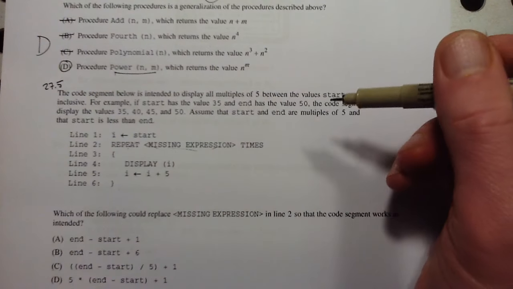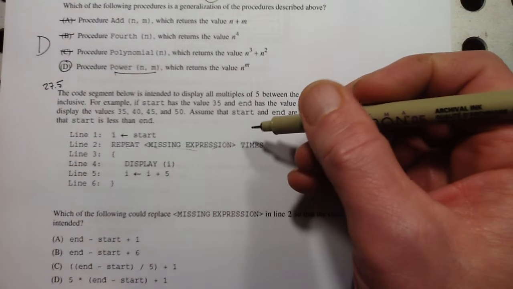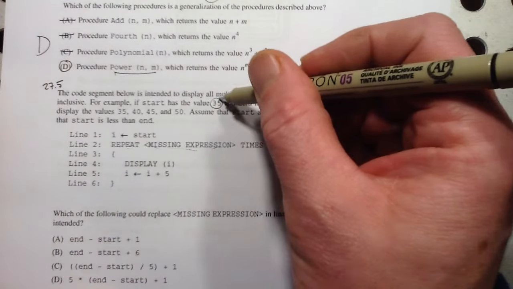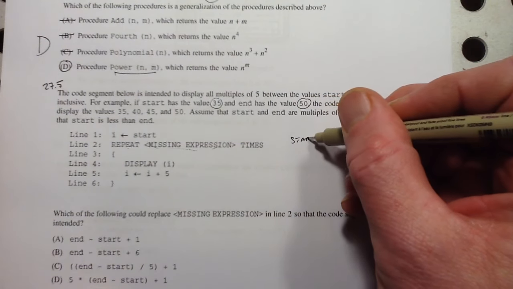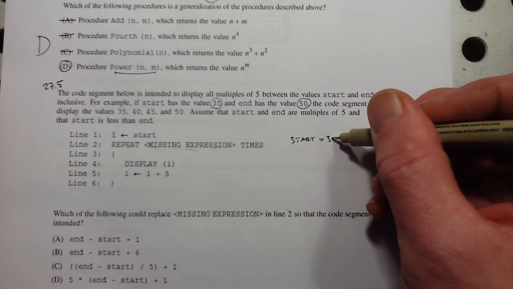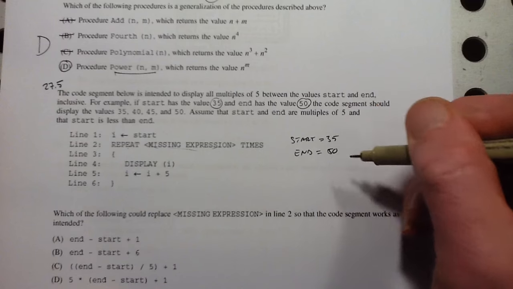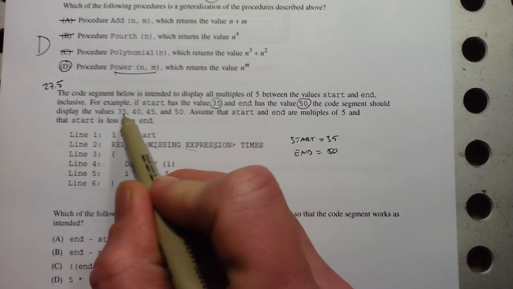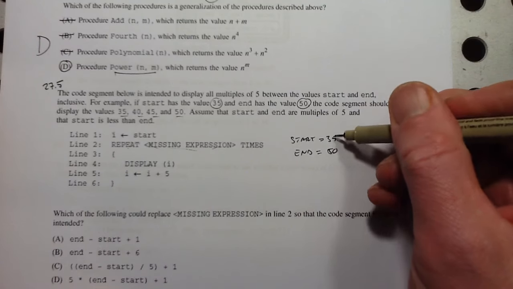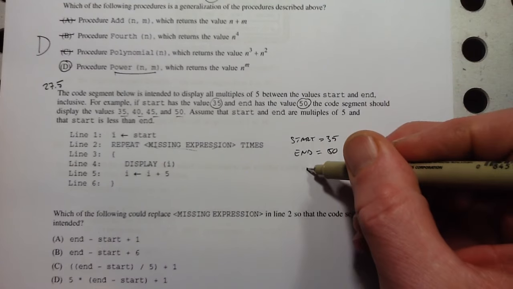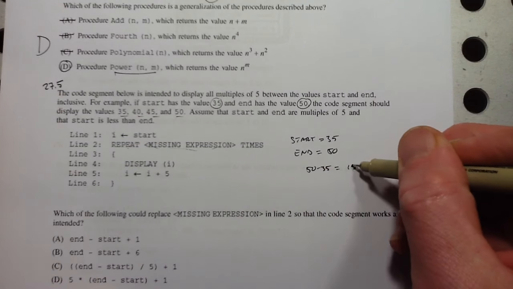So let's take this example. If start is 35 and end is 50, then how many times did we want to do it? 1, 2, 3, 4 times. So obviously the difference between these is important. So 50 minus 35 is equal to 15.